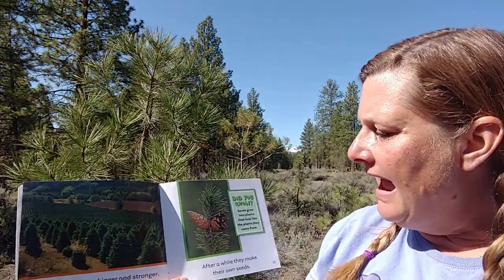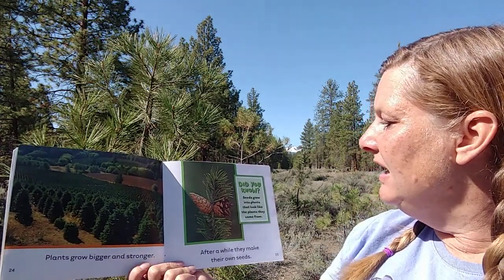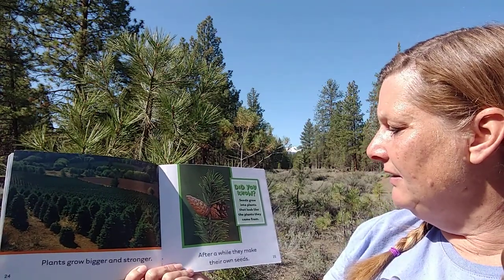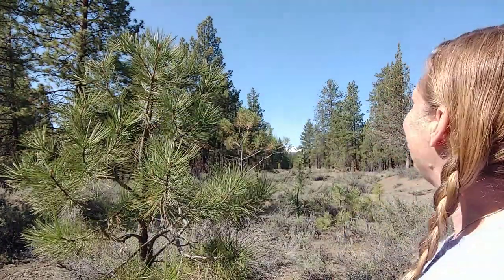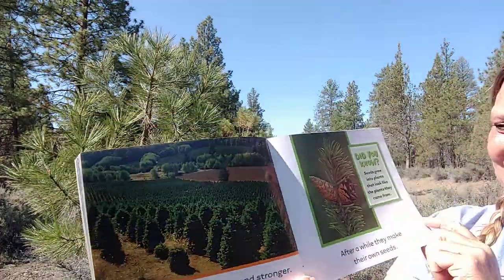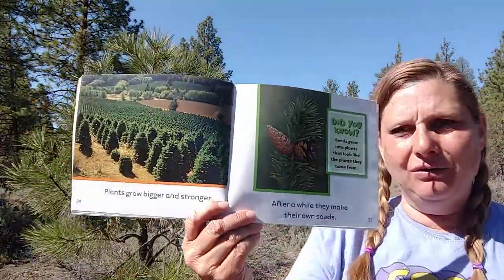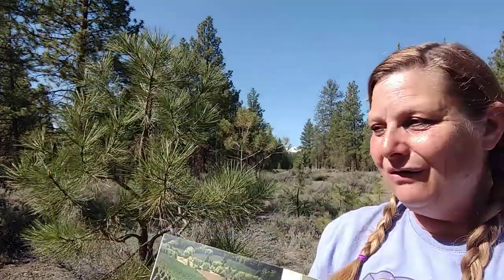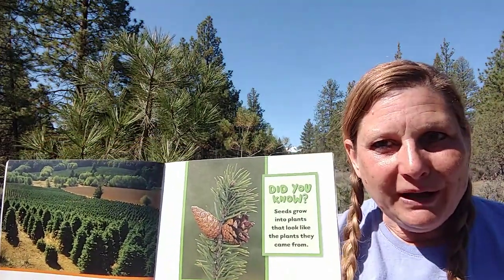Plants grow bigger and stronger, and after a while, they make their own seeds. Did you know that seeds grow into plants that look like the plants they came from? Now, didn't we talk about that? So here we have lots and lots of trees. We don't even need the pictures to show us trees. And I bet if we looked around long enough, we'd probably find some pine cones out here too, wouldn't we? Now, do you think the pine cone is going to drop down and a sunflower is going to grow from it? No, that would be silly, wouldn't it?